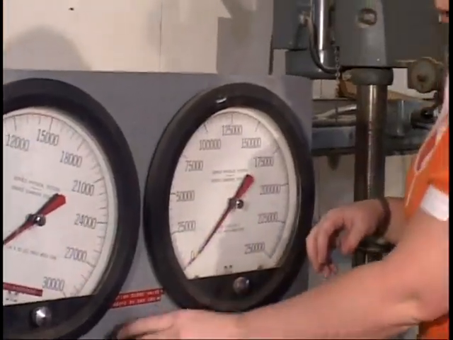Which one's the strongest? The 3/4 inch large aggregate should be the strongest, but when you break them in the machine, that'll tell you. And it loads up to 250,000. So we'll open the valve.